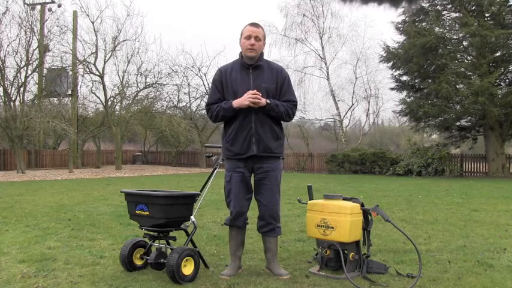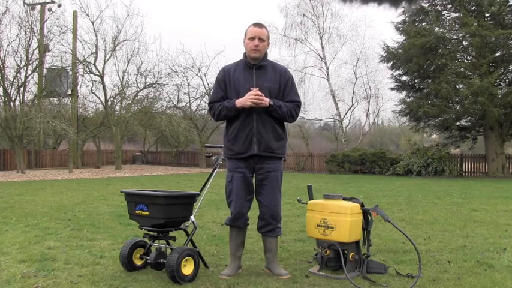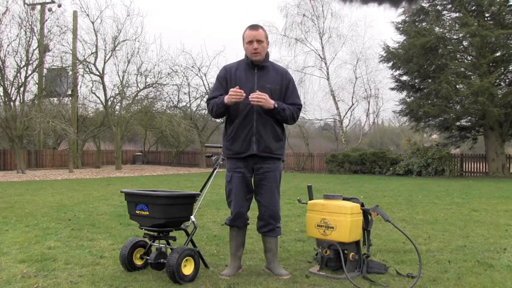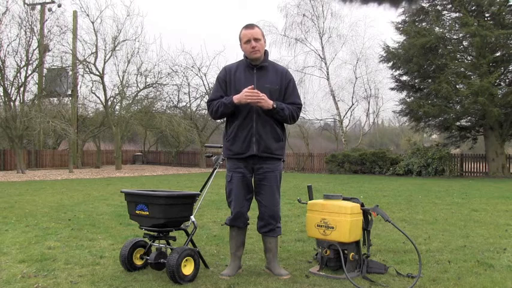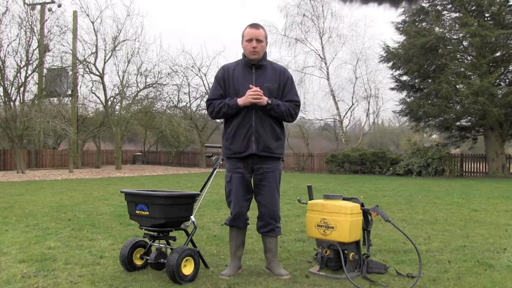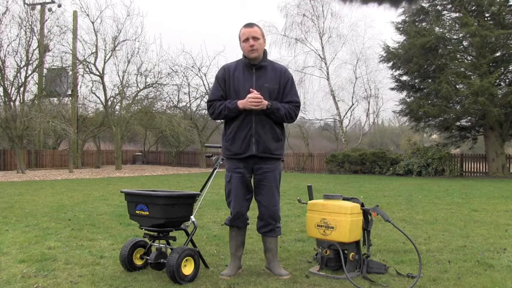In summary, fertilisation is feeding. You can have two types, liquid or granular, and throughout the year the amount of the nutrients change to allow for the seasonal differences. It is important to apply the right amount of fertiliser, otherwise it can have adverse effects on your lawn.